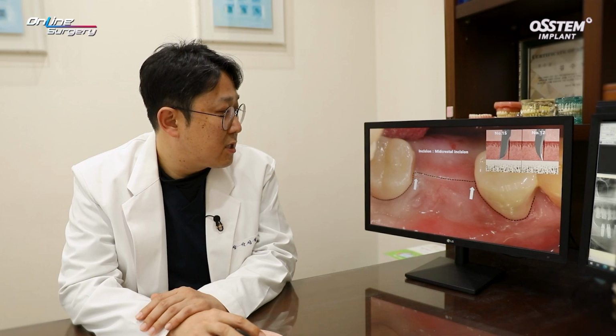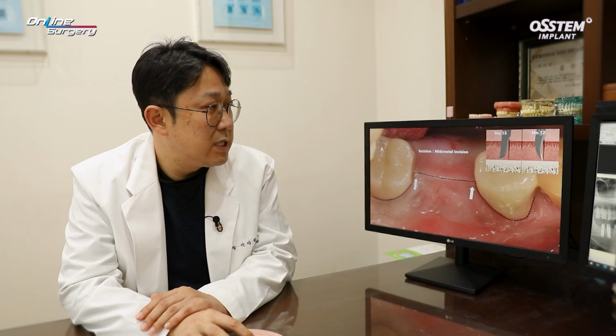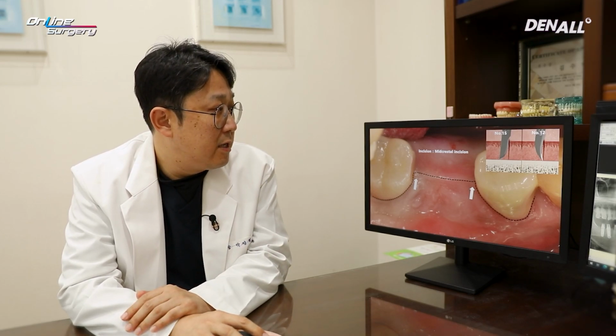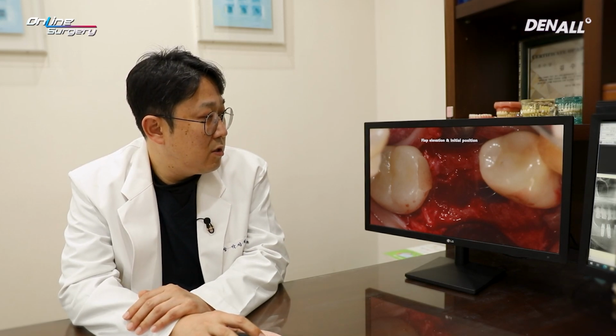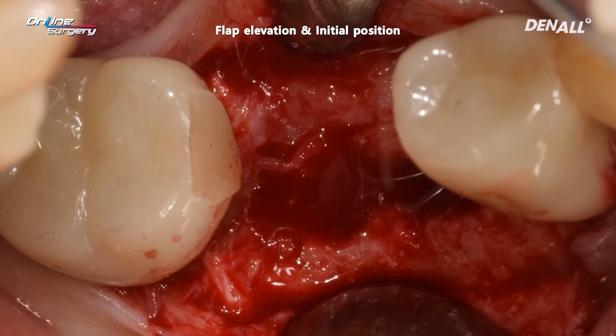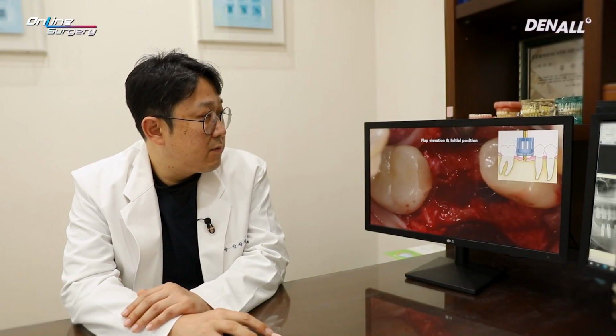In terms of raising a flap, many doctors raise a flap from the center, but if you raise a flap where two incision lines meet, it is more convenient. After raising a flap, the bone width is sufficient inside. There must have been some inflammatory tissues after tooth extraction, and the bone is not filling up the space, so we can do curettage here.